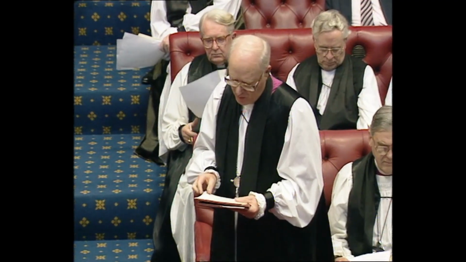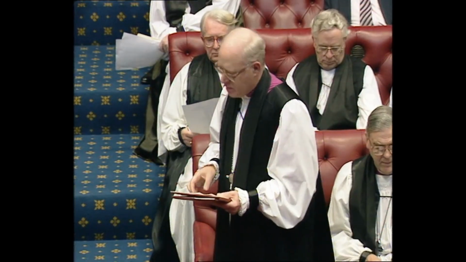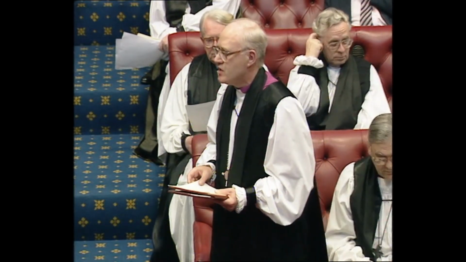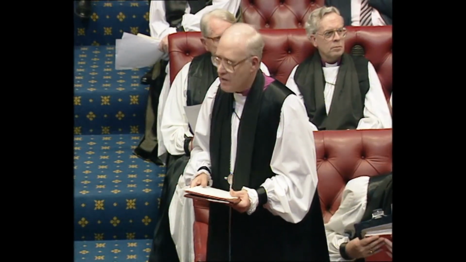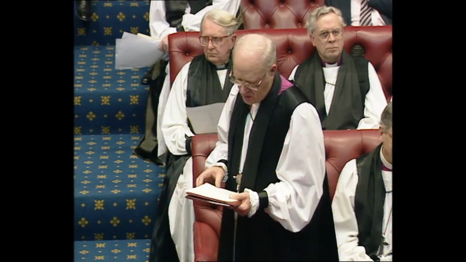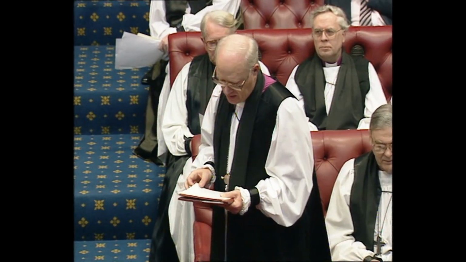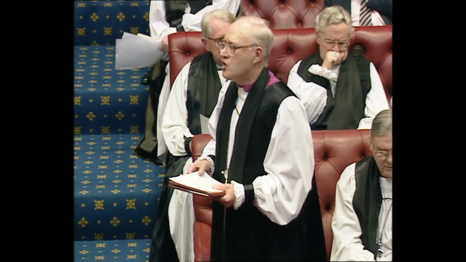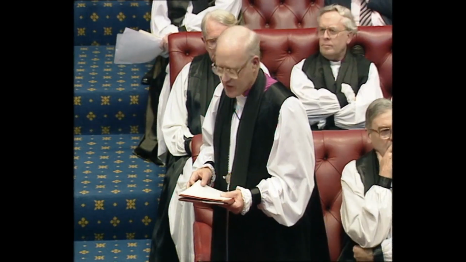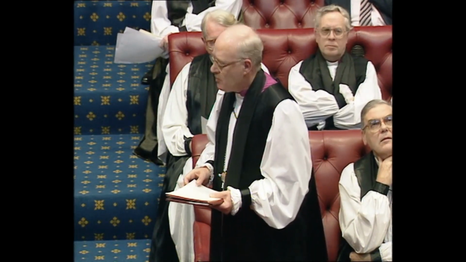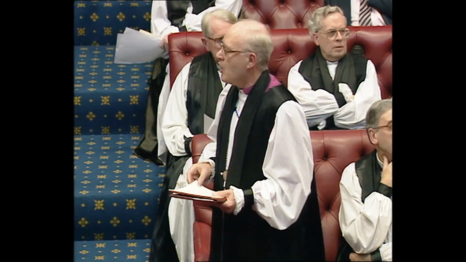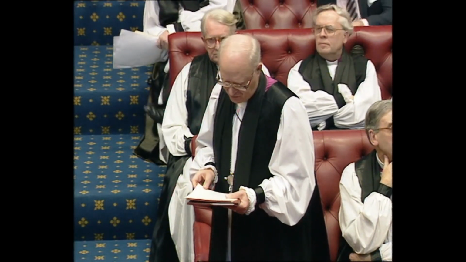Your Lordships will be aware that this measure is one of the most significant pieces of church legislation ever to be presented to the House. It reaches here following extensive debate and discussion, not only within the Church of England, but more widely. Its passage has been accompanied by controversy at virtually every stage, including most recently the unsuccessful action by the Church Society challenging in the courts the General Synod's competence to pass the measure.